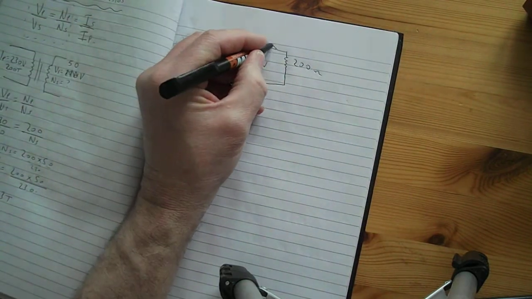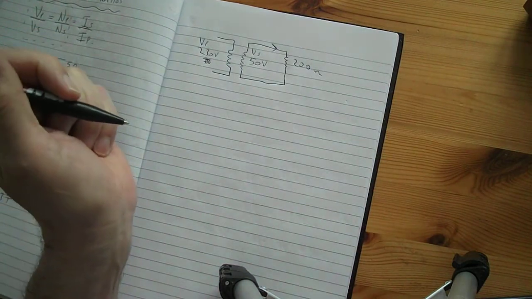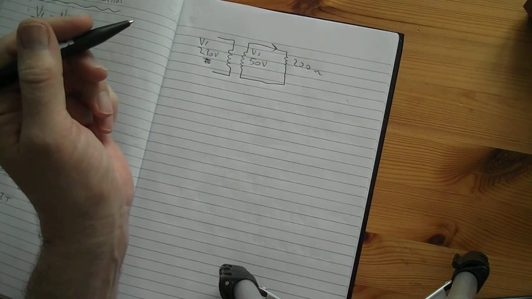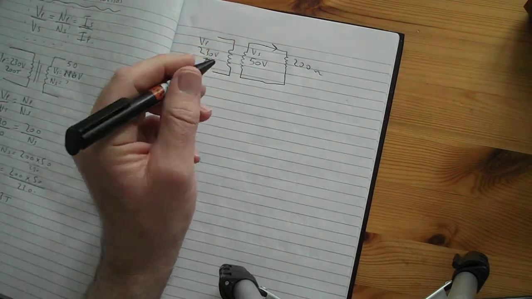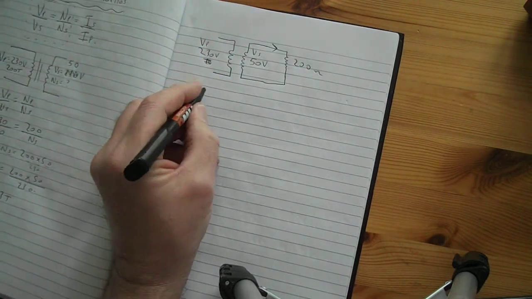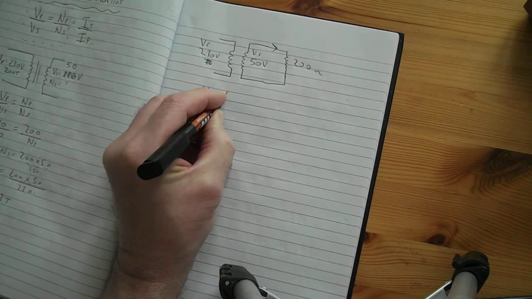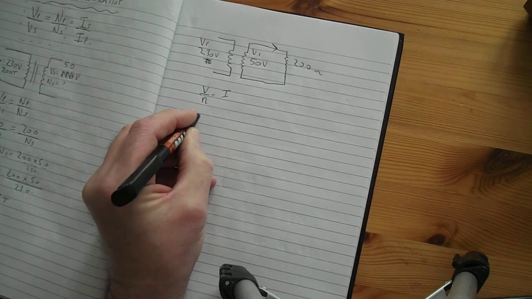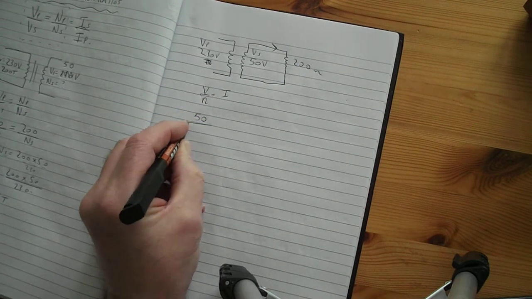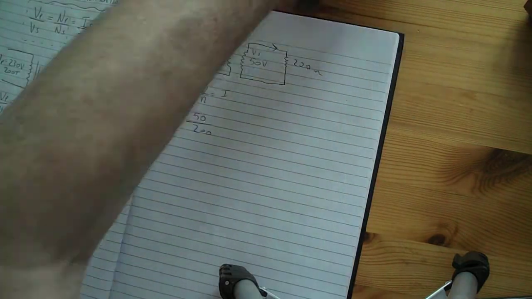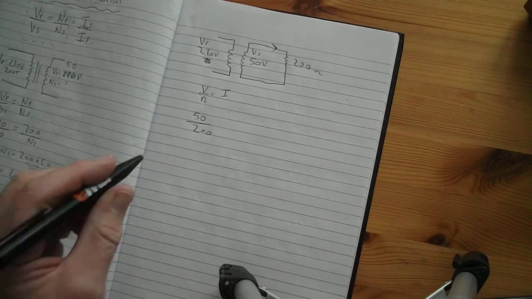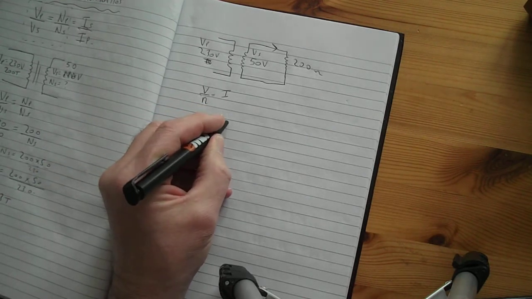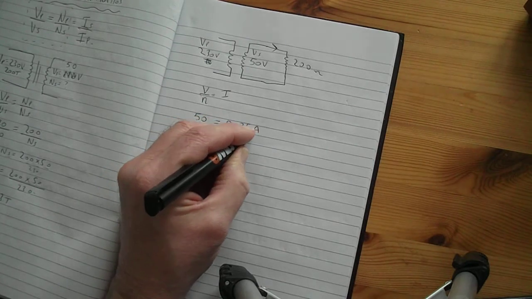Now current will start to flow around that circuit, and we know from Ohm's law that V over R equals I. So 50 divided by 200 gives you the current, which is 0.25 of an amp.